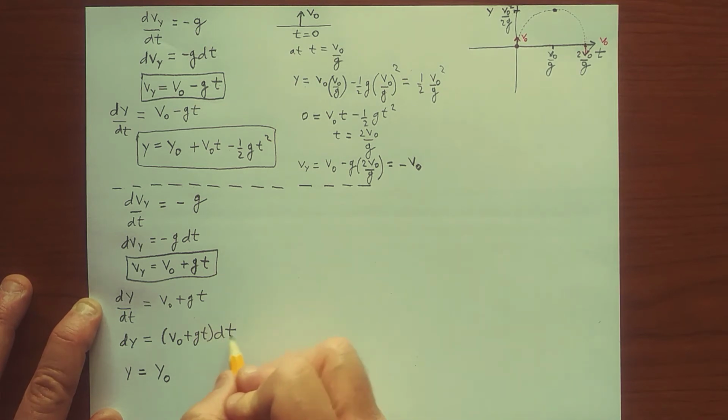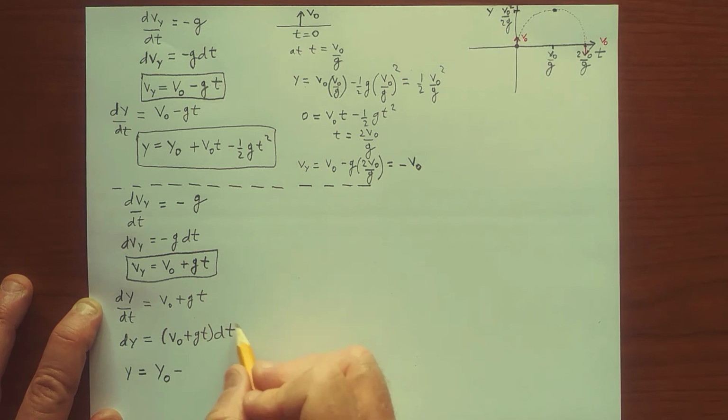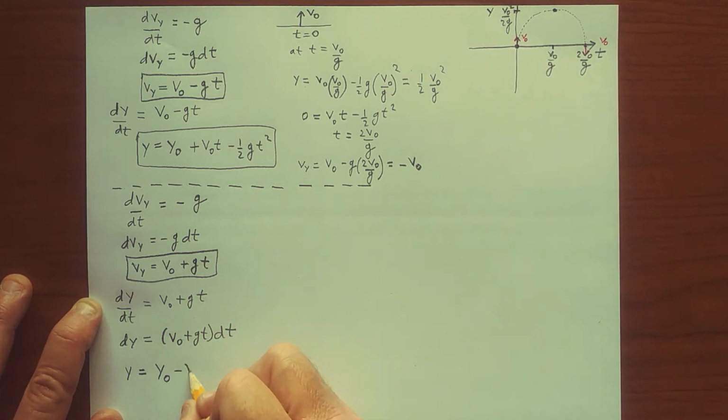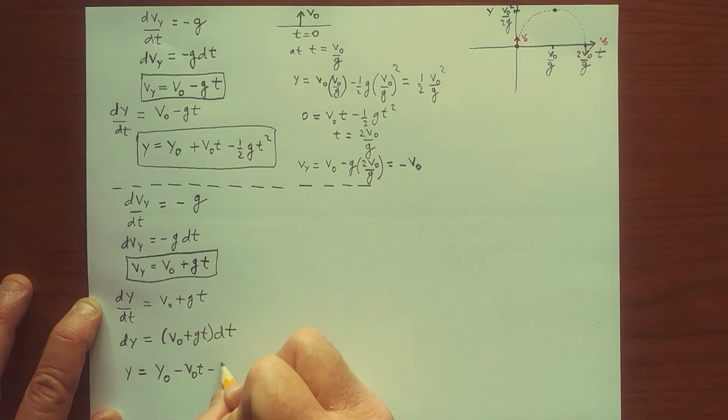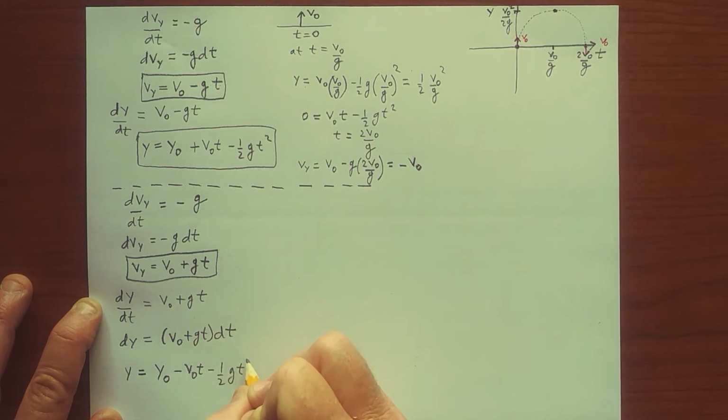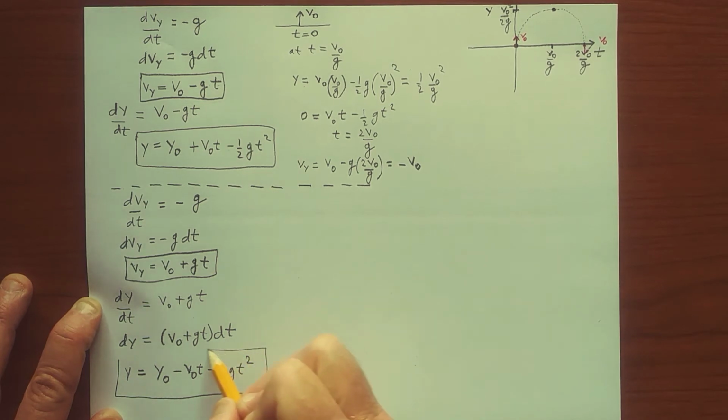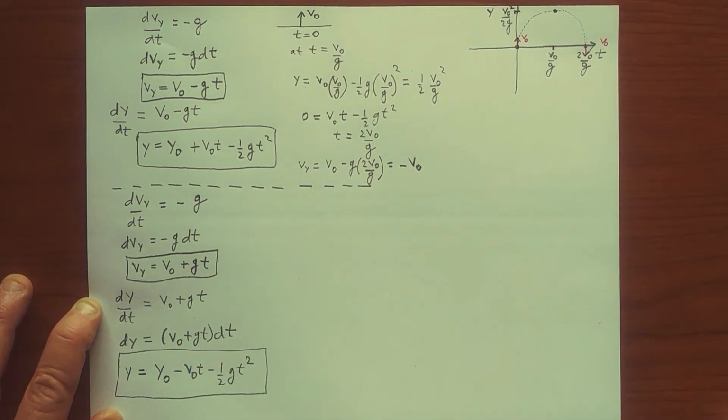That will give us a negative because the dt again involves a negative difference. So we get minus v naught t, and then we have a negative here as well. So we get minus 1/2 gt squared, and that's our kinematic equation for time reversal.